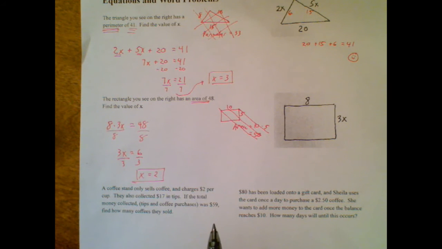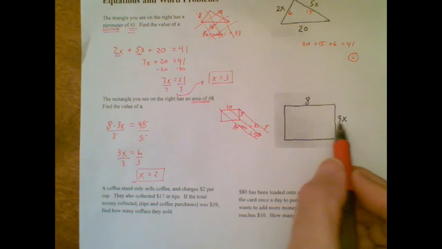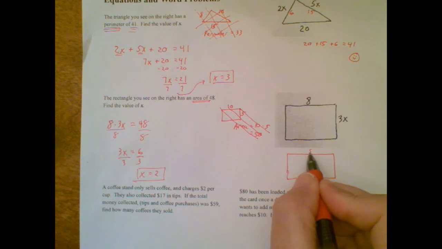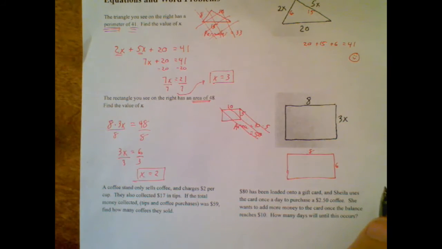I can check myself to see if that works. If I take a 2 and put it in here, that's 3 times 2 or 6. So that's telling me I have an 8 by 6 rectangle. 8 times 6 is 48. That's what they said it would be. Again, I'm happy.